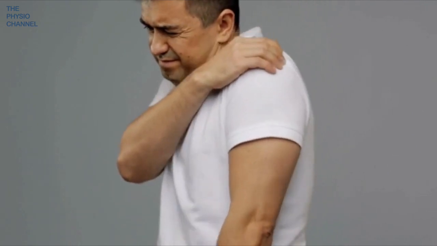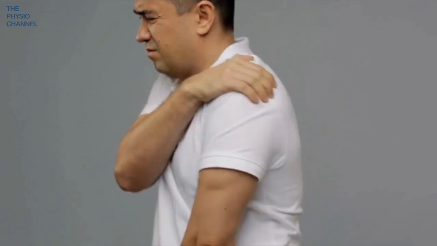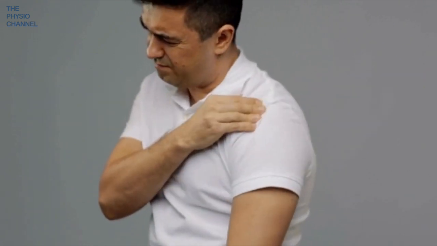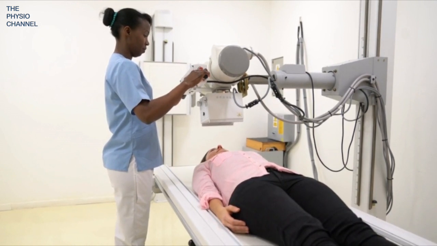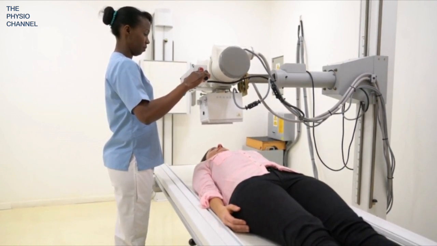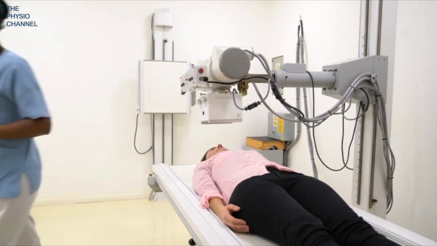Next on the list was severe pain without cause. Experiencing severe joint pain without a known cause can elevate anxiety levels, which in turn can make the pain worse. An x-ray is a quick and relatively inexpensive way of assessing the internal structures of the shoulder and hopefully provide some reassurance that there's no actual damage.